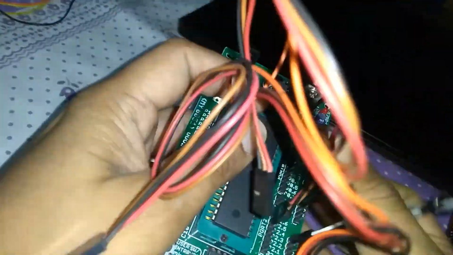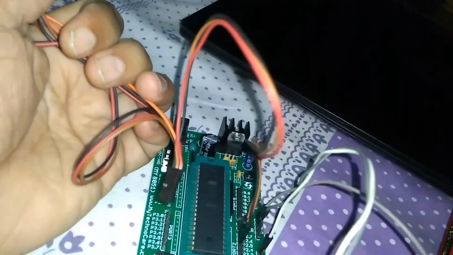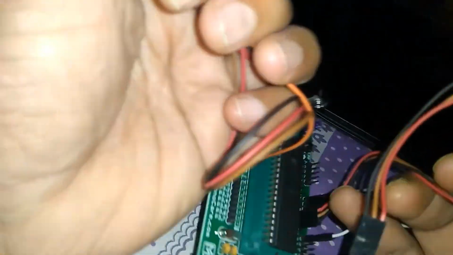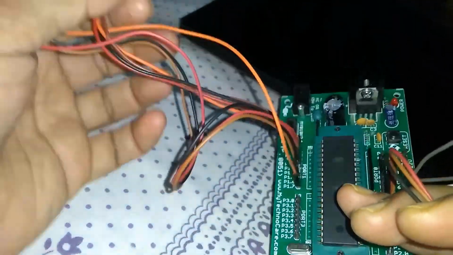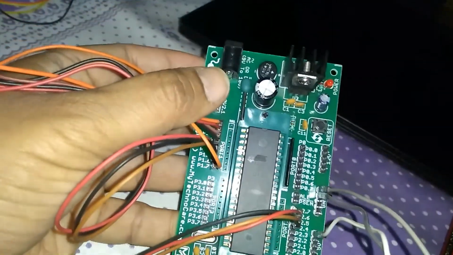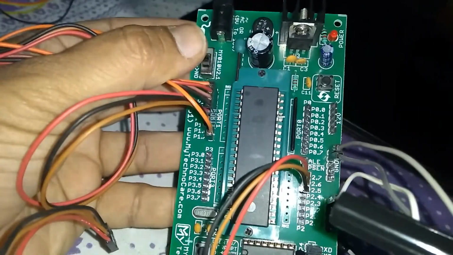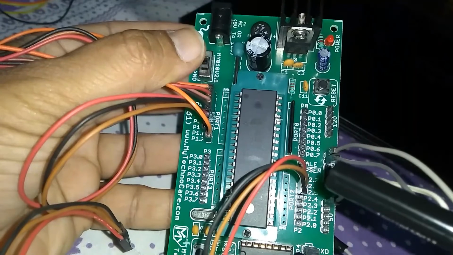So as per the program, port 1 is my data bus. Port 1 is to be connected to DB0 to DB7, and these are my RS, RW, enable which are connected to pins 2.5, 2.6 and 2.7.